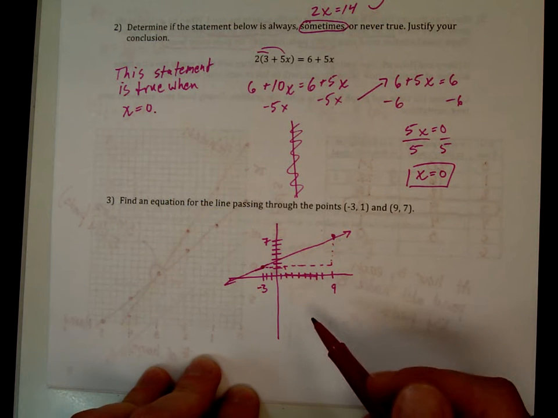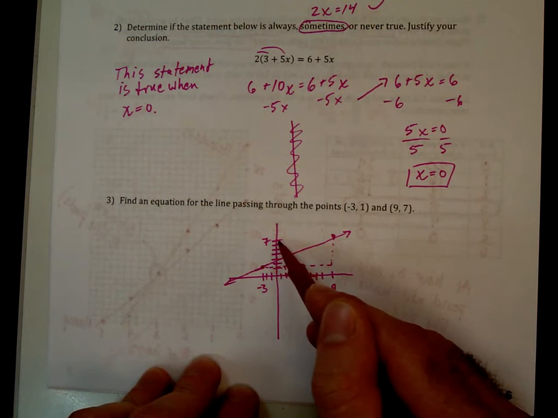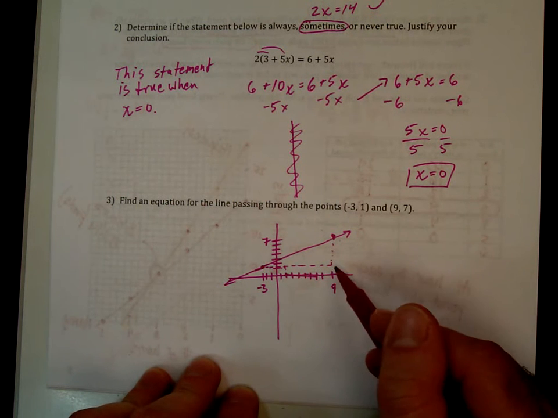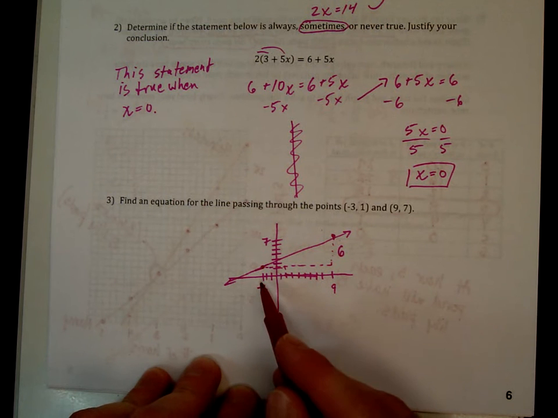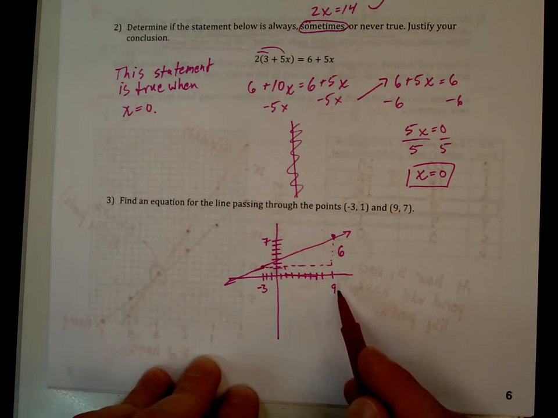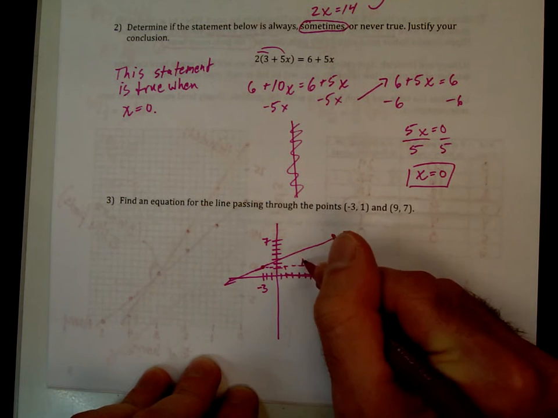So let's look at the slope triangle. The y value for this point was 1, the y value for this point was 7, so that means you rise from 1 to 7, which is 6. Here you go from negative 3 to positive 9, so the total distance there is 3 plus 9, which is 12.